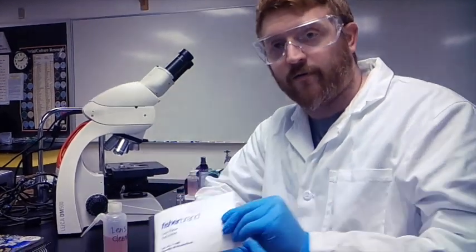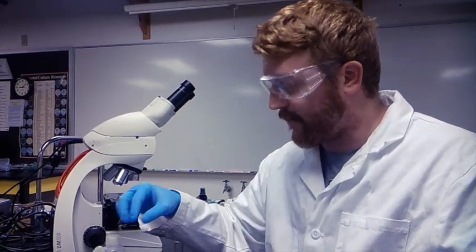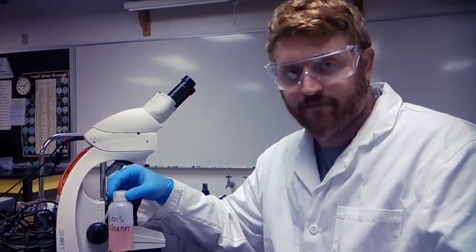You want to make sure it is lens paper because things such as filter paper are actually too abrasive, and that's going to scratch up the polished surface of your objective lens. So be sure not to use anything other than lens paper and lens cleaner when cleaning your microscope.